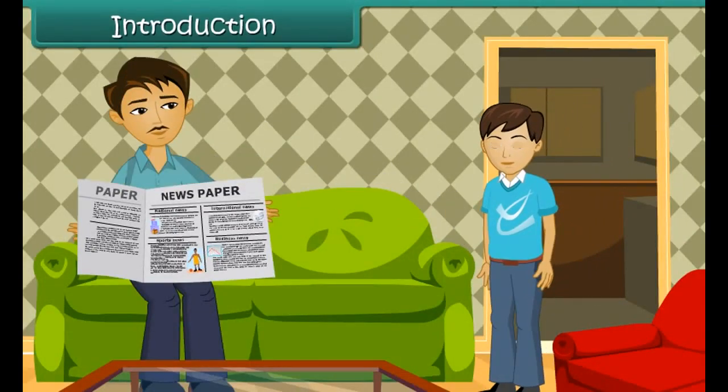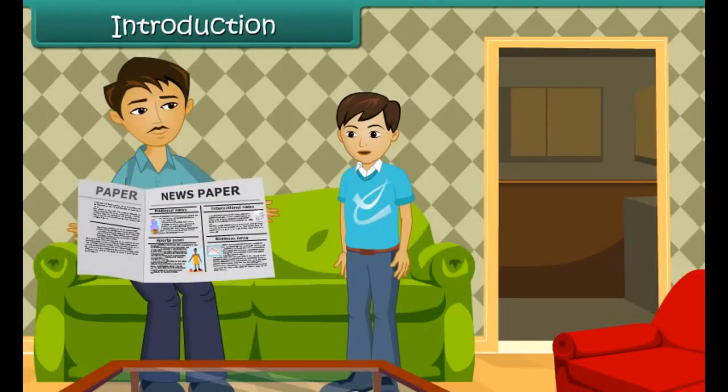Vivek, did you enjoy the movie with your friends? No, Dad, my seat was quite uncomfortable. As a result, I could not concentrate on the movie. How did you spend the 3 hours in the cinema hall then? Dad, I busied myself in an interesting exercise.